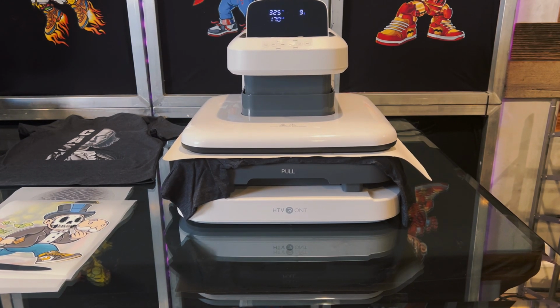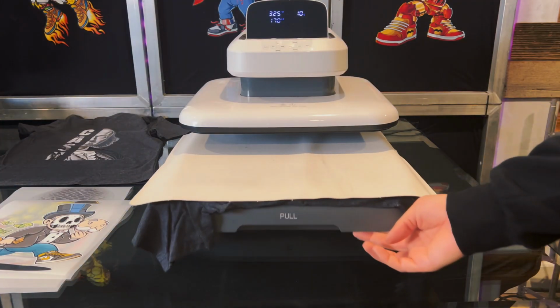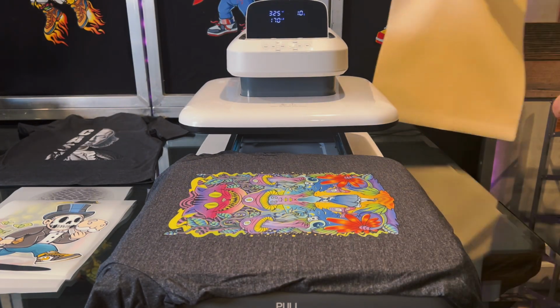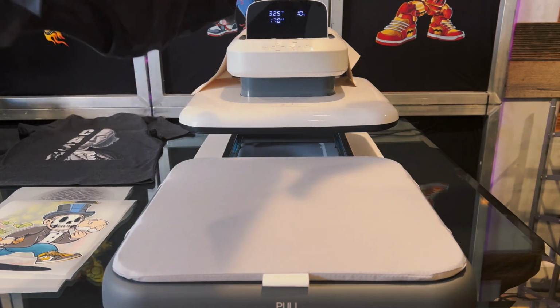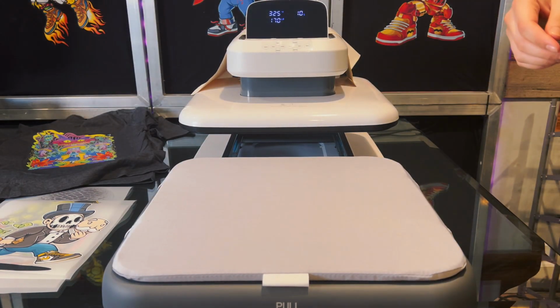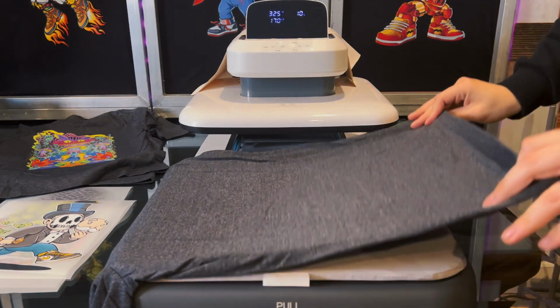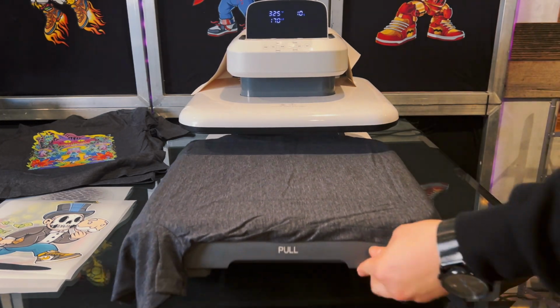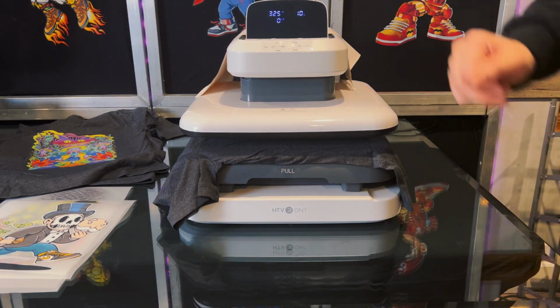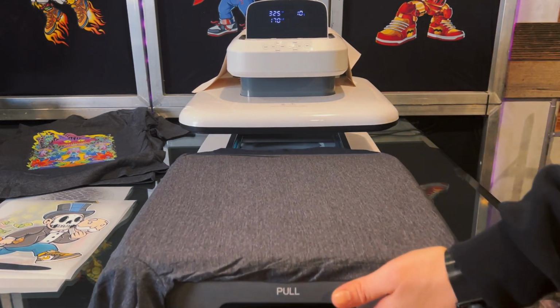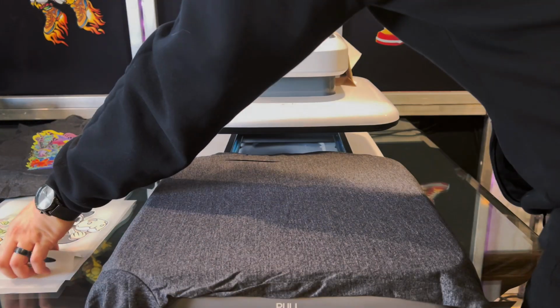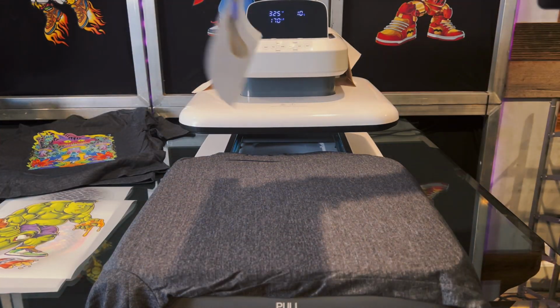Again, all of these presses are gonna be 10 seconds. We don't have the option for 7 seconds, so we're gonna do a 10-second press for all of these. It looks nice, but we're not gonna take a closer look until the end, so bear with me, guys. And let's get the next shirt going. There's a little wrinkles in here. Let's take that out. All right. Now we got a clean slate. Let's get our next graphic.